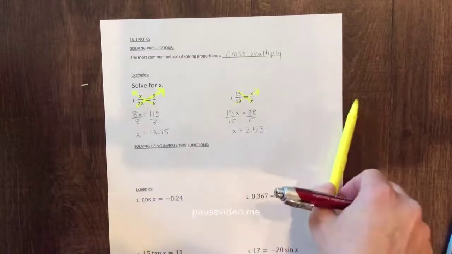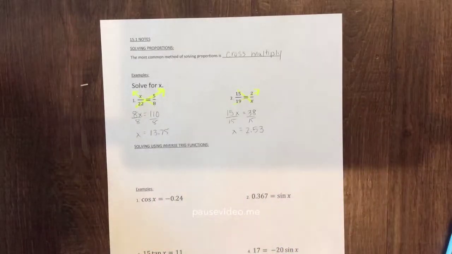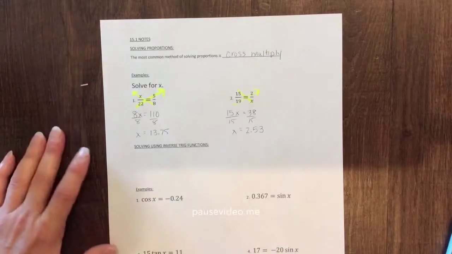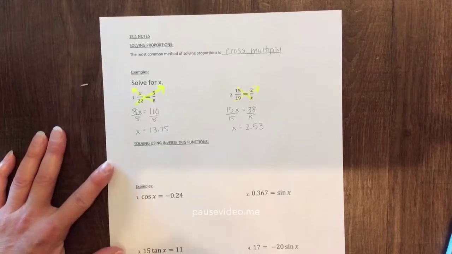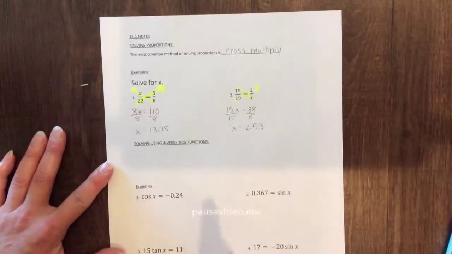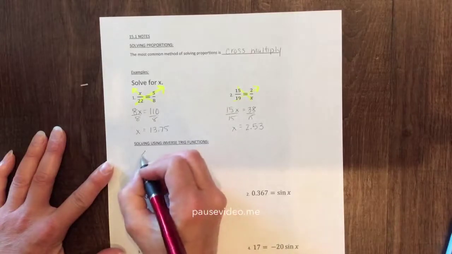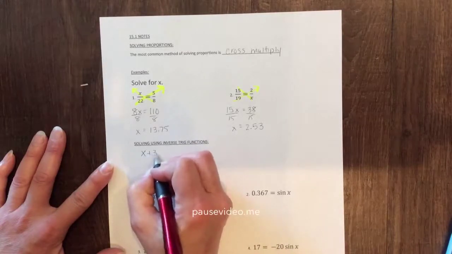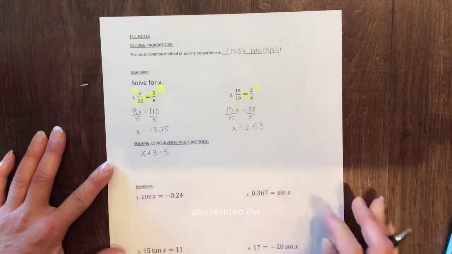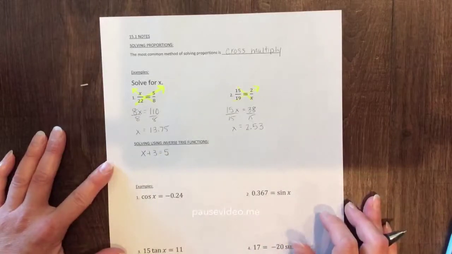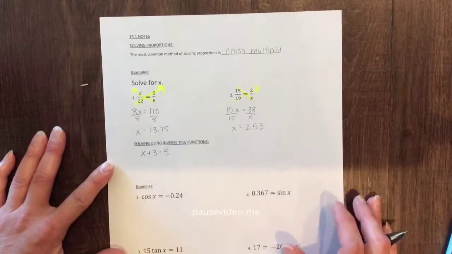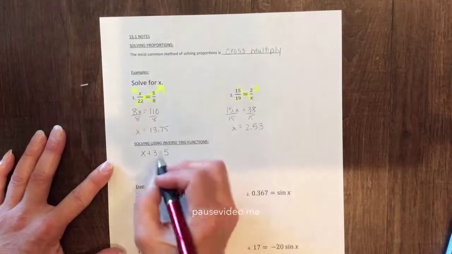All right, now we're going to move into solving using inverse trig functions. You used this a little bit in Unit 14 when you solved for angles, all right? But just to clarify how we actually use it in an equation form, we're going to go back to just basics, you guys. Very, very basic. If I have x plus 3 equals 5, okay, yeah, you go, yeah, I can do that. Yeah, you can. X plus 3 equals 5. How do we solve for x?